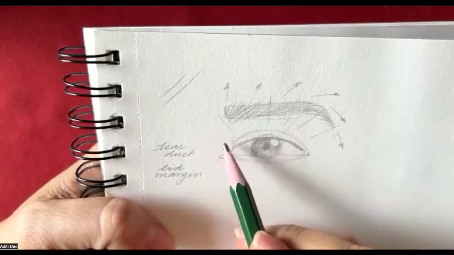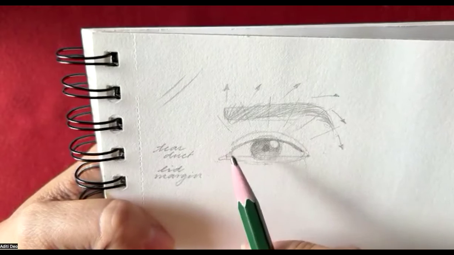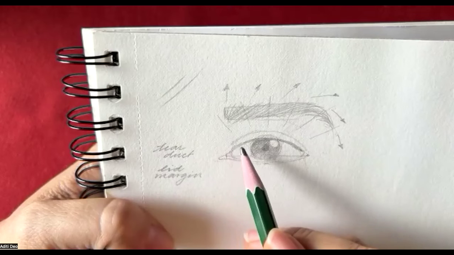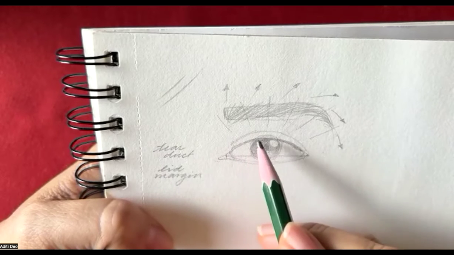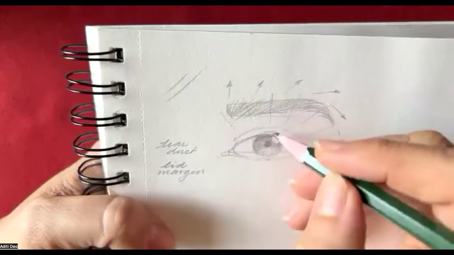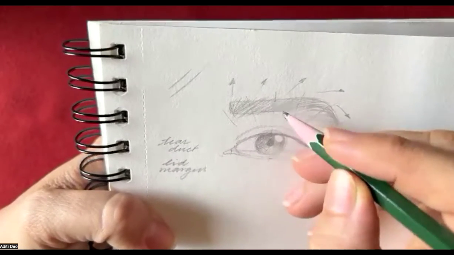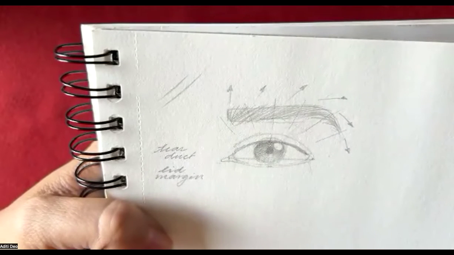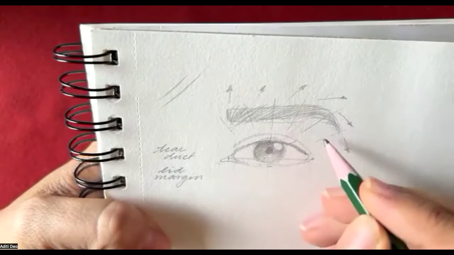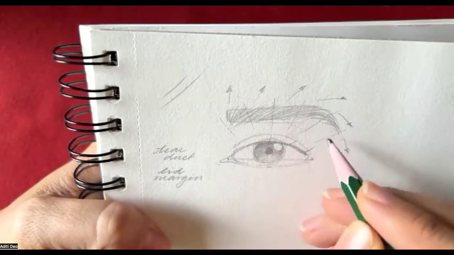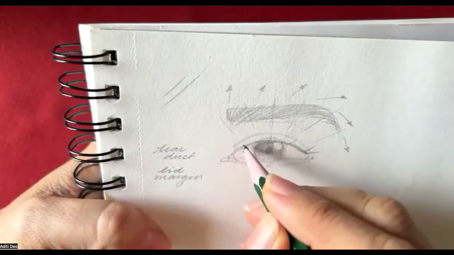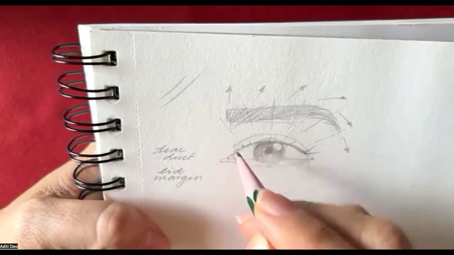And the ones towards the inner eye are shorter and fewer. The middle of the eye are longer, and the side, again, longer and more numerous. So you start off with one line, which is just like this. This is a long lash. And you can make the lashes curl downward a little bit as you go towards the outer eye. And at the inner eye, make the lines smaller.